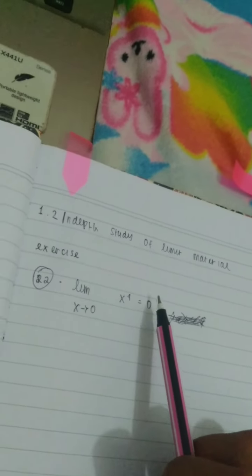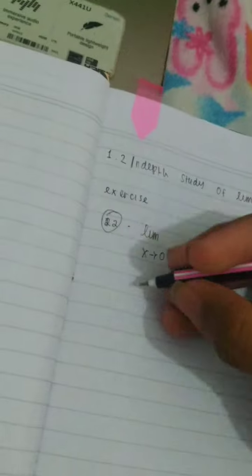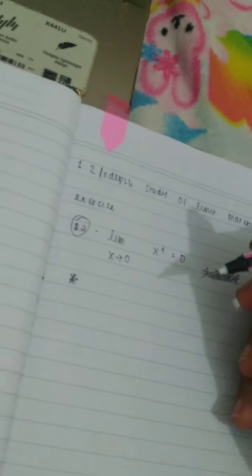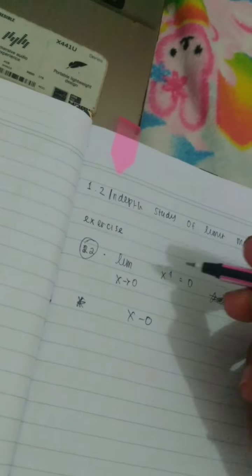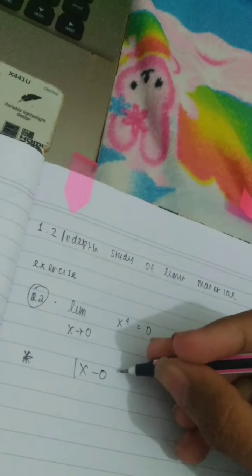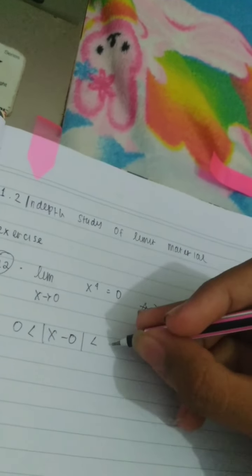So we have a question like this: the limit of x⁴ equals 0, as x approaches 0. We have to prove this limit by using the definition of limit. First we have to write this limit into the standard form of a limit. So we have |x − 0|, taken from x approaching 0, higher than 0 and lower than delta.